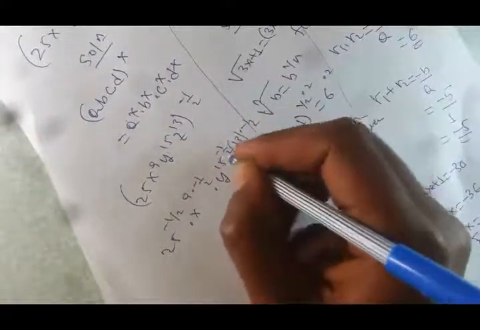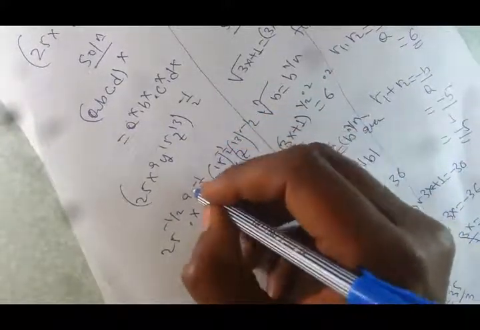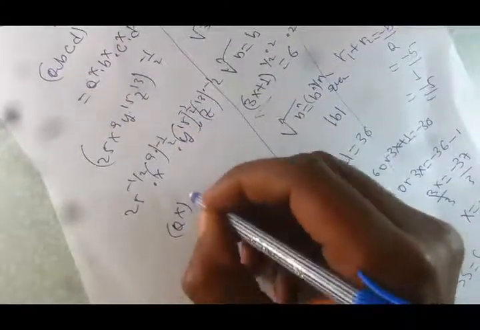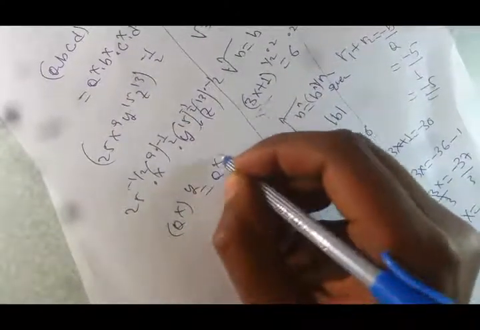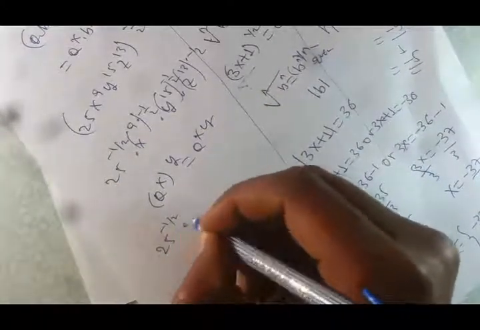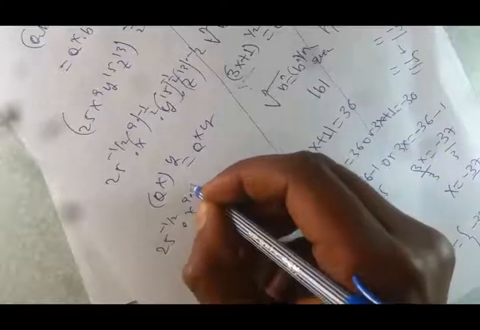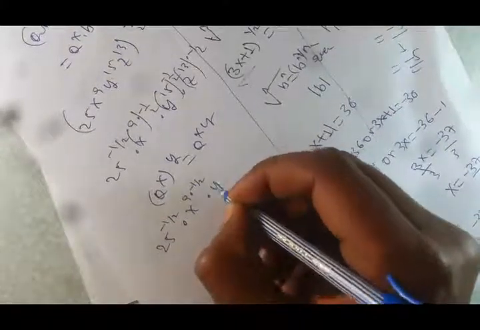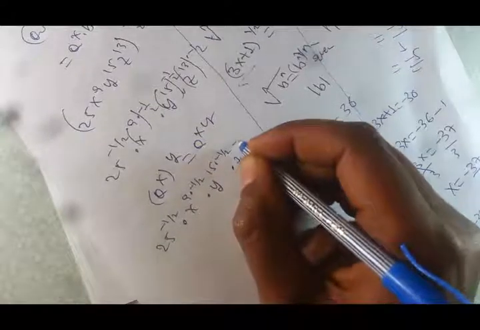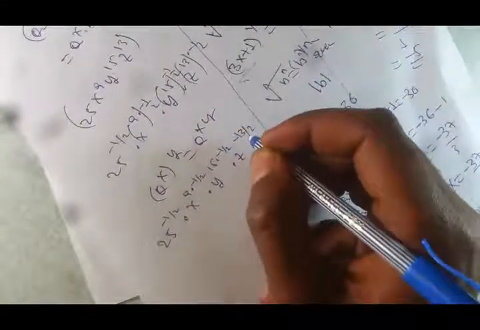This will be under brackets. And we know that a raised to x raised to y is equal to a raised to xy. Therefore, 25 raised to minus 1 over 2 times x raised to 9 times minus 1 over 2 times y raised to 15 times minus 1 over 2 times z raised to minus 13 over 2.